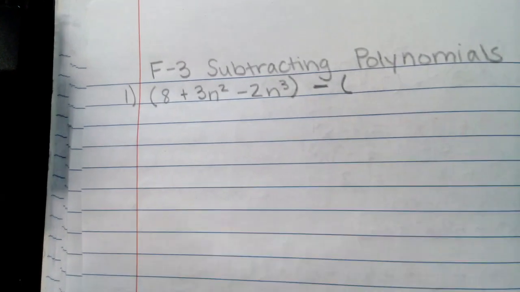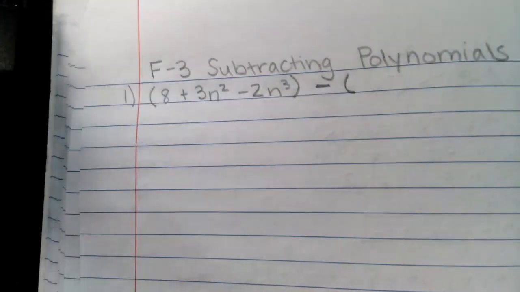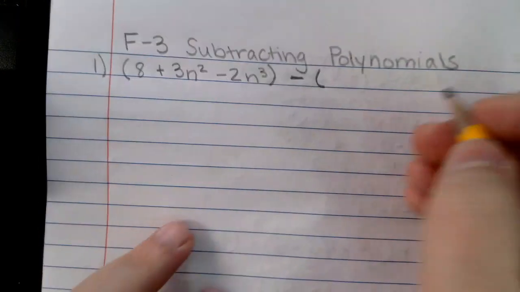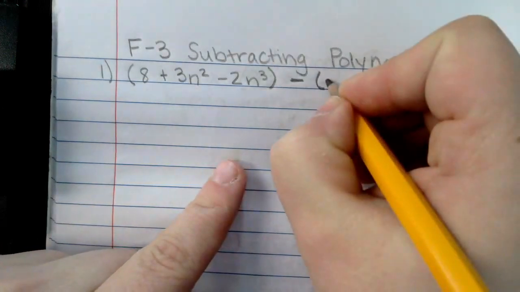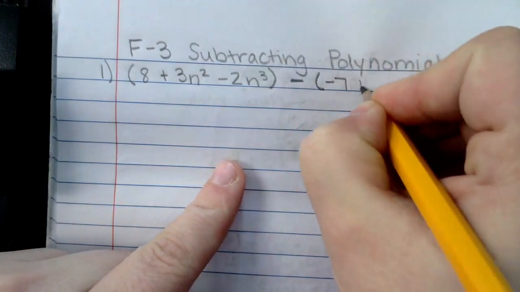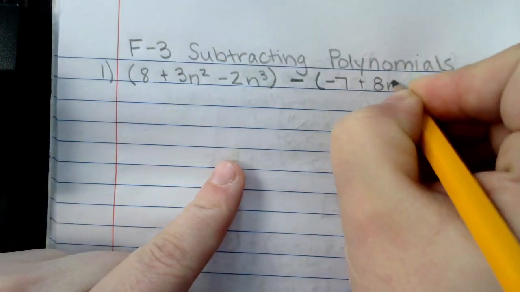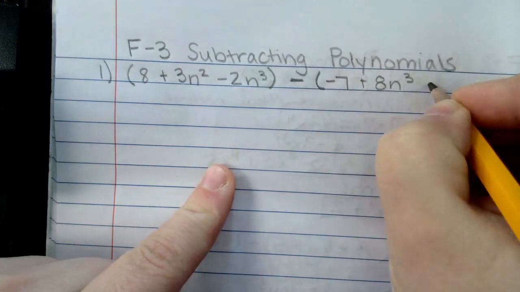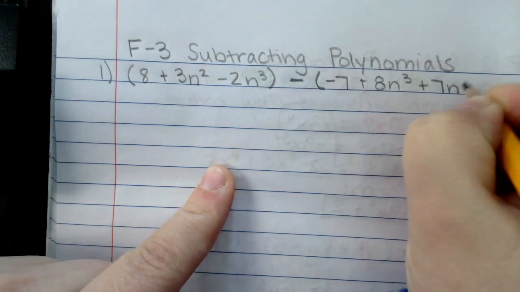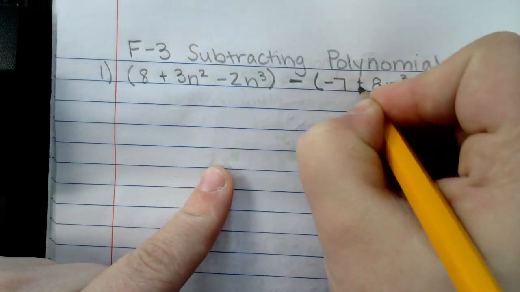In the second trinomial, we have negative 7 plus 8n to the third power plus 7n to the second power. So make sure you have that written down before we get started on it.